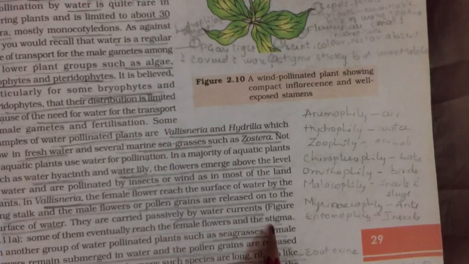Okay, then we shall see about Vallisneria. They have asked how pollination takes place in Vallisneria. Next, some of the pollen grains eventually reach the female flower and the stigma. Some pollen grains will reach the stigma and get fertilized.